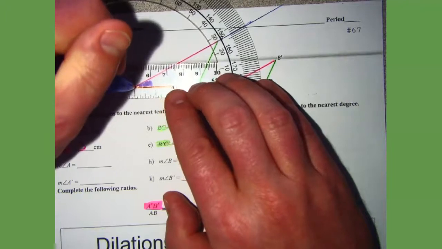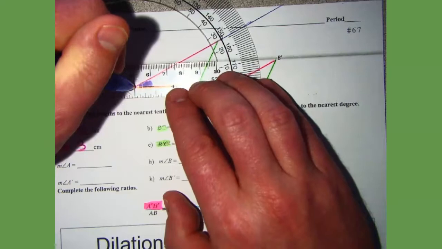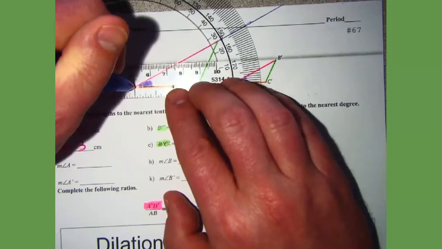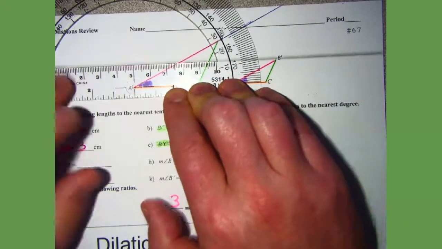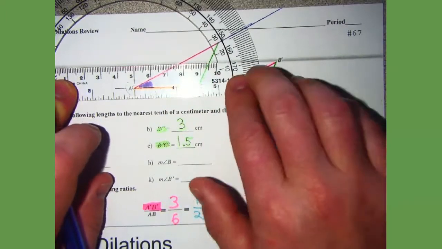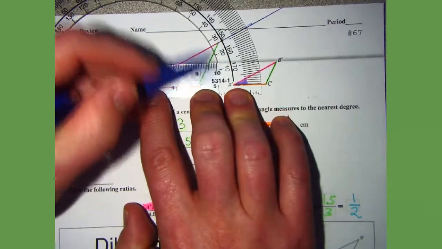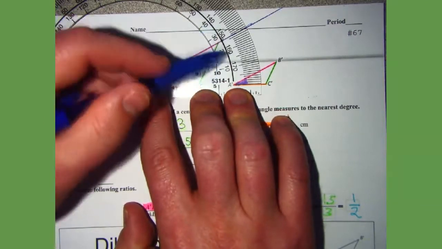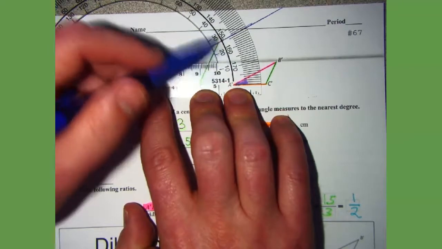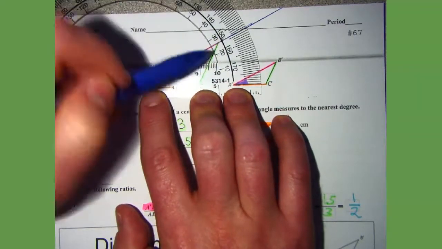There we go. That looks like right about there. Now, this is an acute angle, so we're using the smaller numbers right here. This is definitely not 150 or 160 degrees; that would be almost a straight line. It's a very small acute angle, so we want to use these numbers.